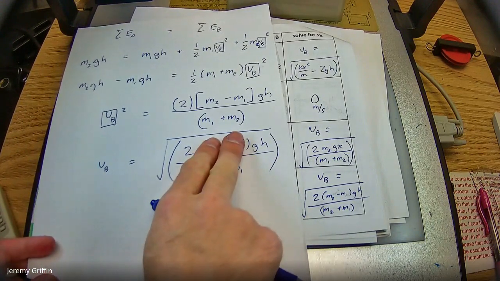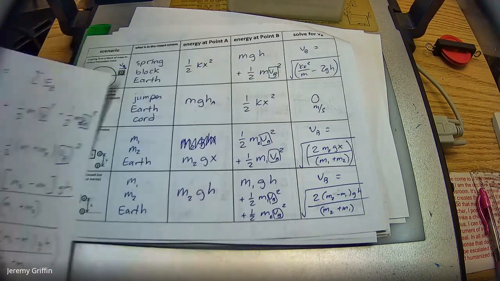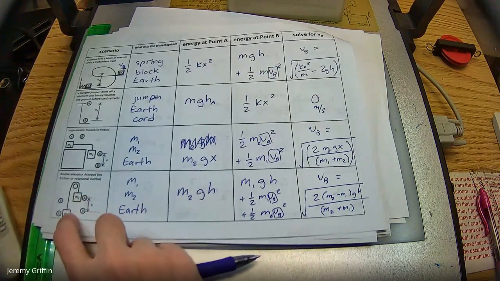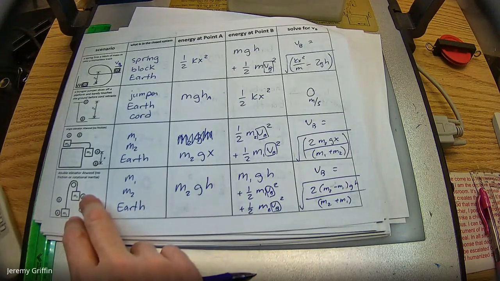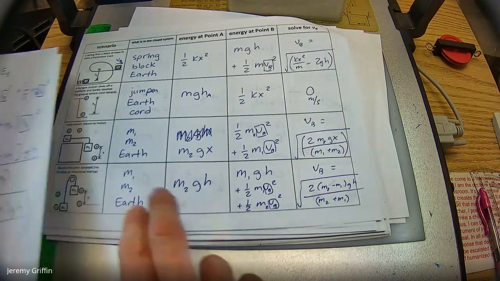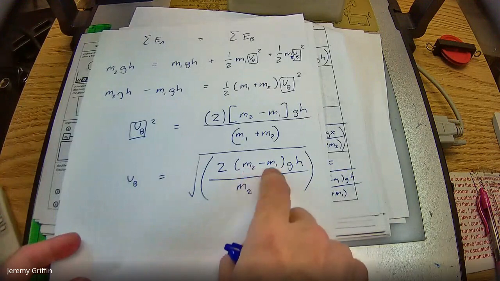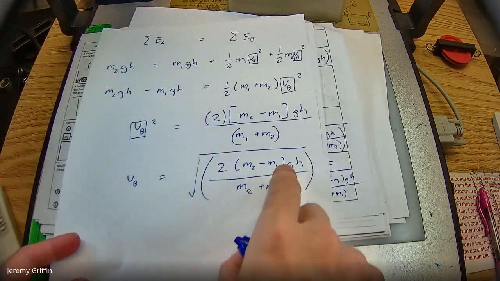Like Galileo dropping stuff off the tower. Or what about this? What if they're the same? Like 200 grams and 200 grams, if they're the same? What does that system do? This sits at rest, doesn't it? Right? Take the difference of same thing, that zeroes out, doesn't it?